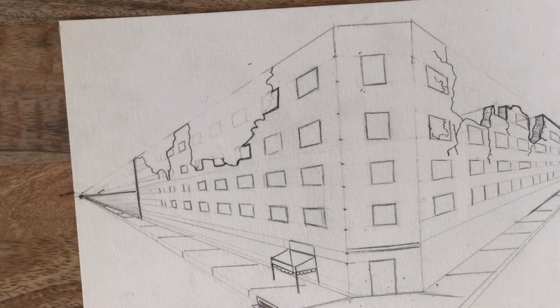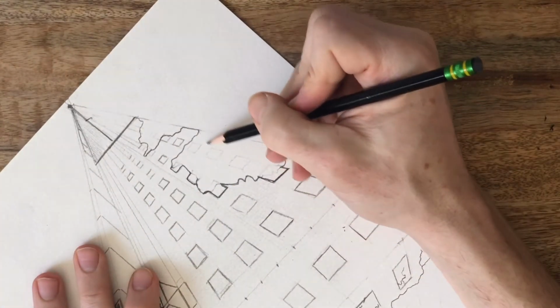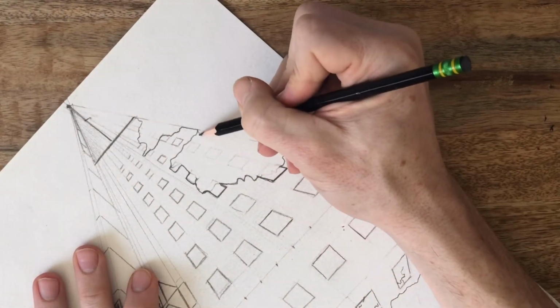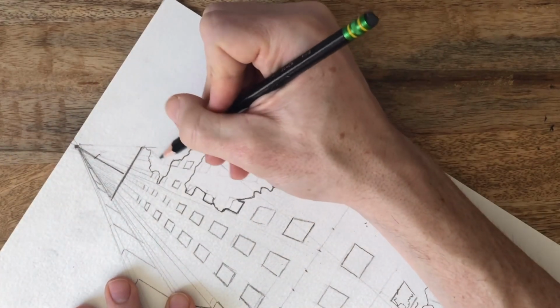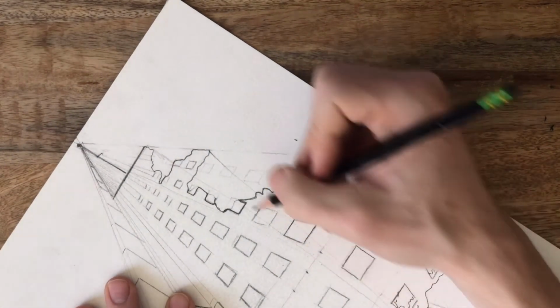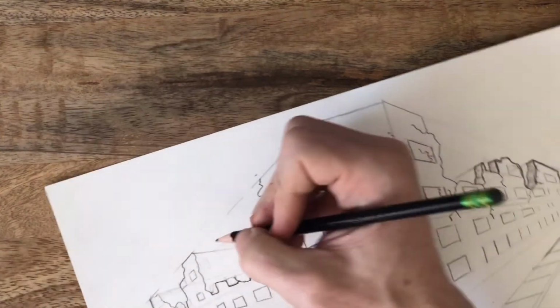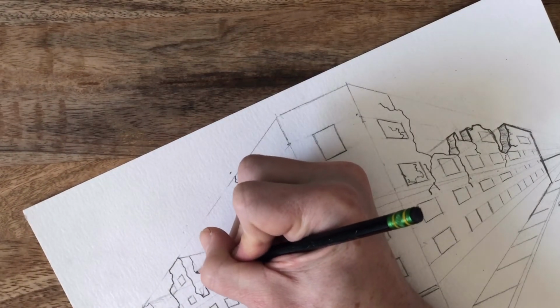All right, so now what I'm gonna do is the exact same thing I did on this side. I'm gonna take my ruler, I'm gonna go to the other vanishing point from the top corners. So again, top corner to the vanishing point, top corner to the vanishing point, a little corner to the vanishing point. And what I'm gonna do is I'm gonna go ahead and mirror in.